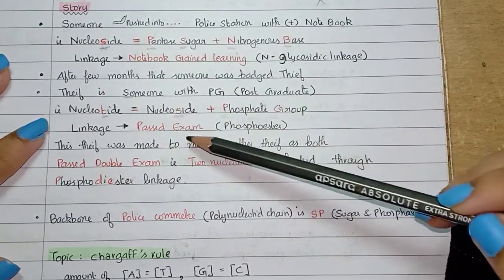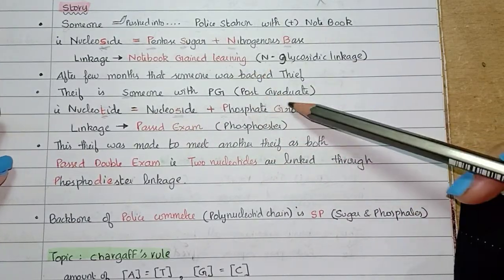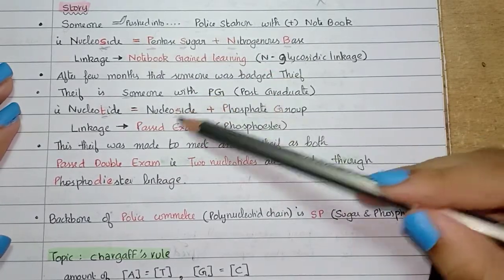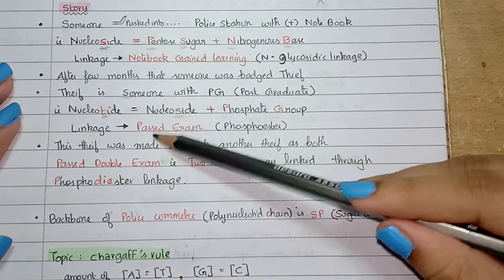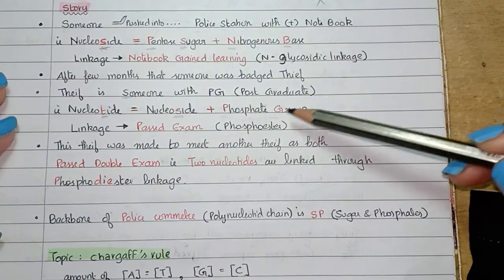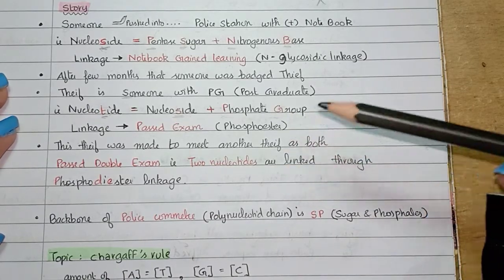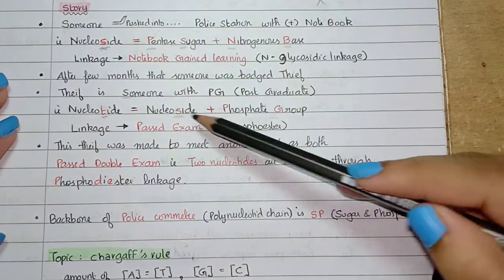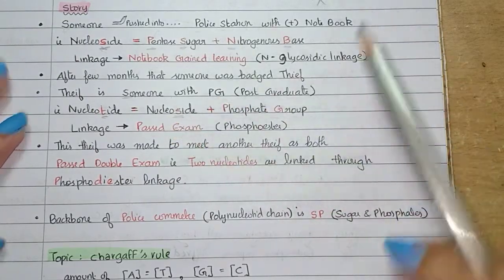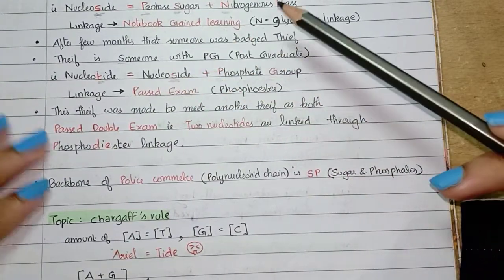So the linkage is passed exam. How did he become the postgraduate? What is the link between someone and PG? It is because he passed an exam. So passed exam, that is phosphoester. Many will be confused whether the linkage is phosphoester or phosphodiester. So this trick is going to help you a lot. Someone became a postgraduate by passing exam. So the linkage between nucleoside and phosphate group is phosphoester.